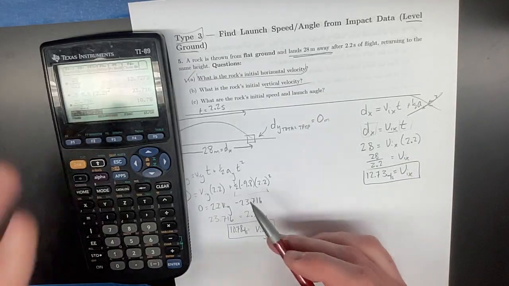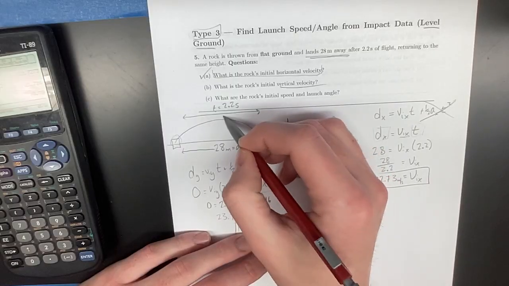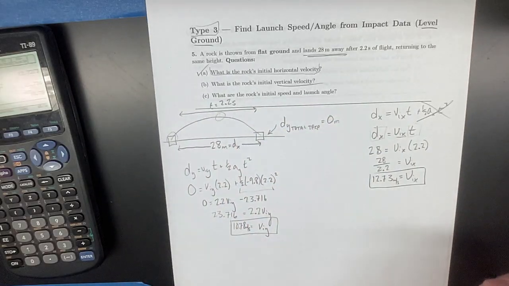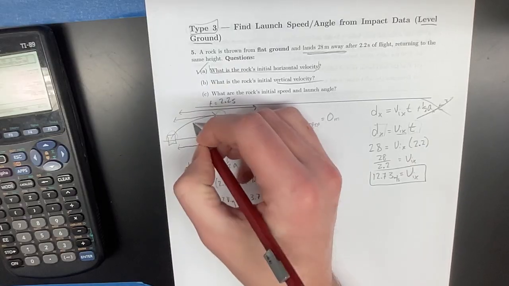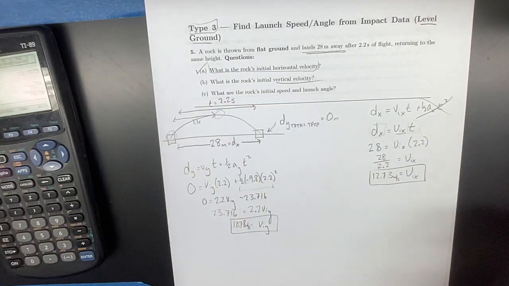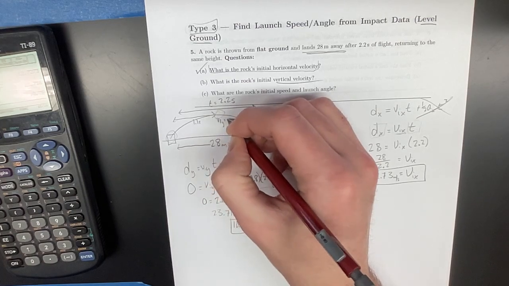All right. So that one ended up working. My initial instinct was to actually just cut the whole problem in half and say that this took 1.1 seconds, and then I would have used v final y equals 0.